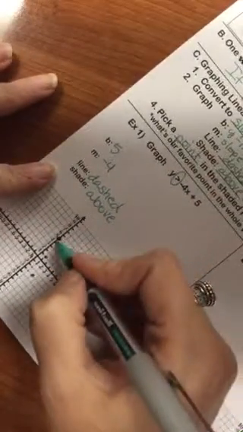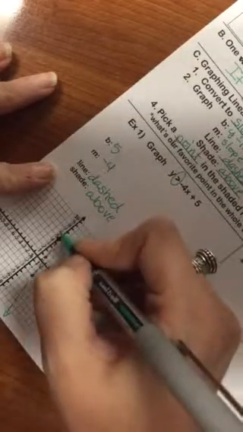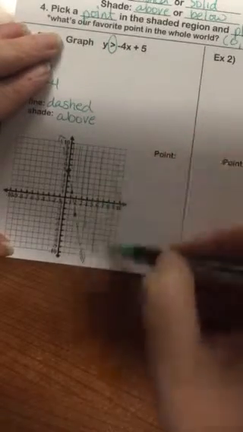So we do the best we can here to get a straight line through the points. It's not going to be perfect unless you use a ruler, which I normally would, but it's a little bit hard while I'm videoing. So it's a dashed line. We shade above the line. If you get confused on that, look at your y-intercept. It says y is greater than that value. Values greater than 5 are above, so we are going to shade over here.